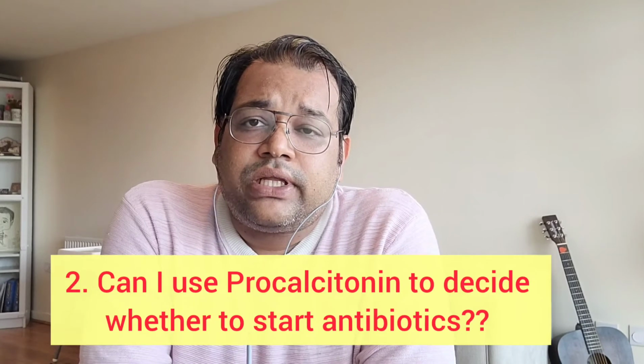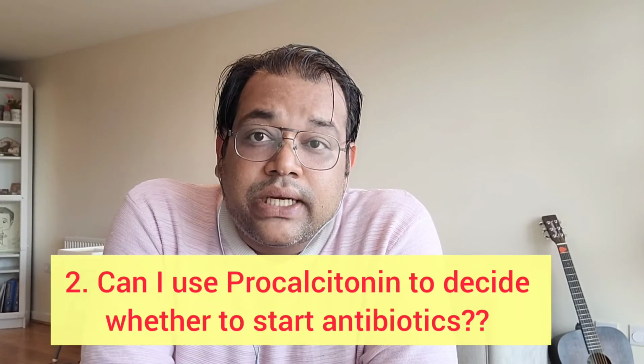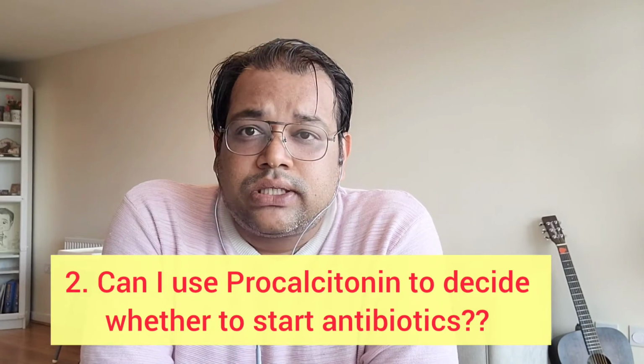Another question is whether I can use procalcitonin to initiate antibiotics. The short answer is no. But if your patient is clinically stable, has no comorbidities, the laboratory investigation is pointing towards viral illness, and your procalcitonin is less than 0.25, then you may hold the first dose of antibiotics and observe the patient, and you may repeat procalcitonin after 6 to 24 hours to see whether it is rising sharply, and that will determine whether you can start antibiotics or not. But in general, it is not a good practice to initiate or not initiate antibiotics based on your procalcitonin level.